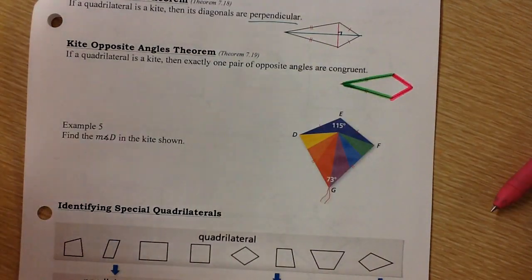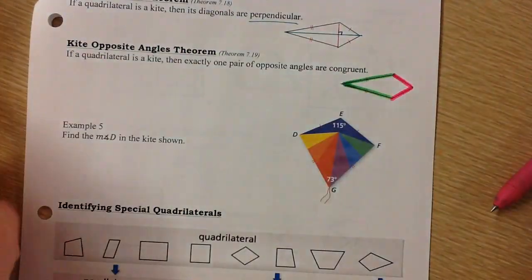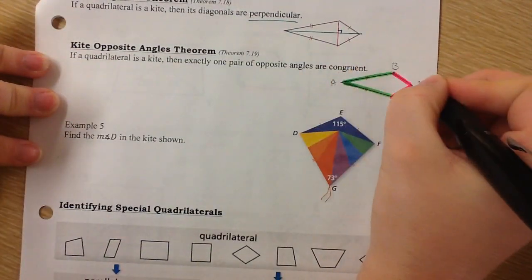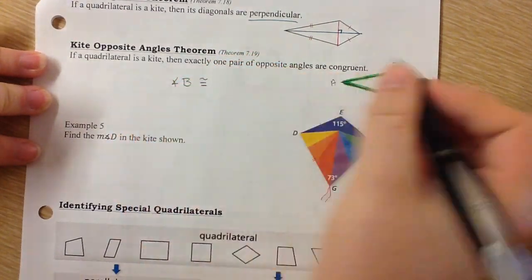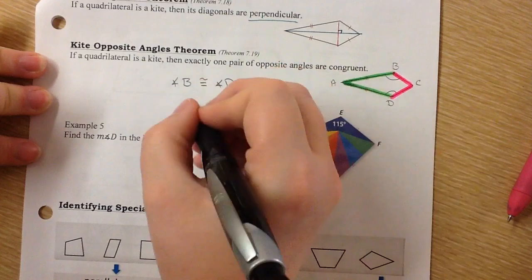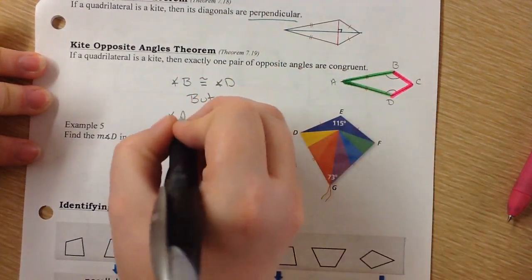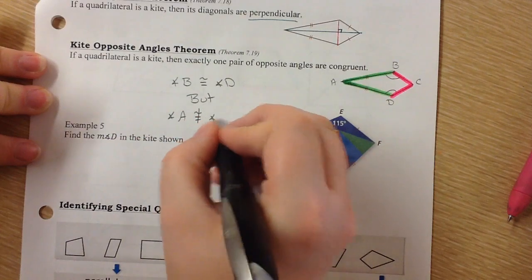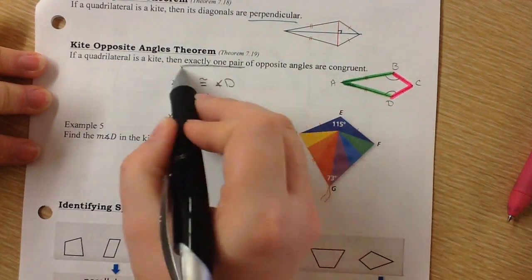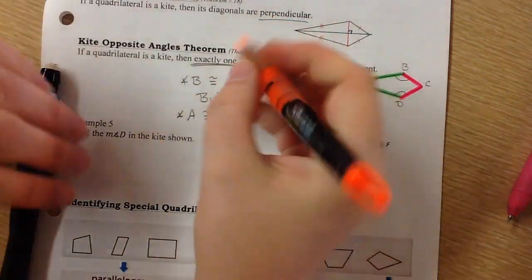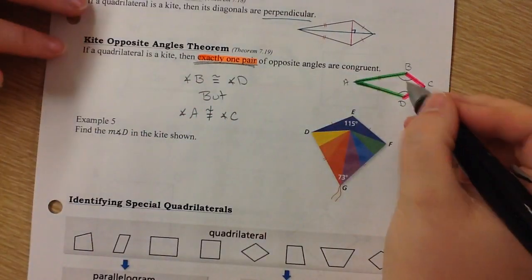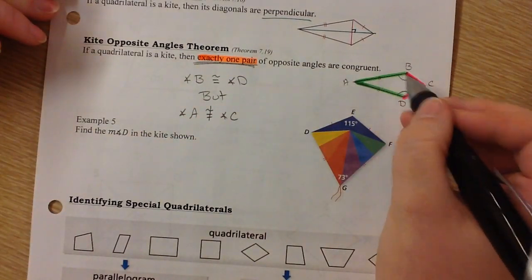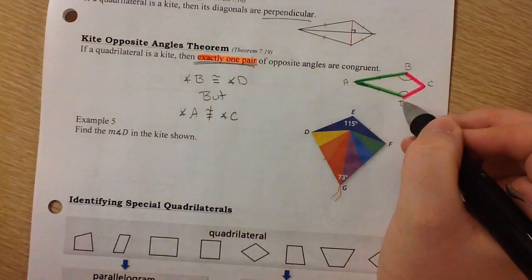Let's label these points A, B, C, D. Where the non-congruent sides meet are the congruent angles, meaning this angle here, angle B, would be congruent to angle D, but angle A is not congruent to angle C because it has exactly one pair of opposite angles congruent. Exactly one pair, meaning not all opposite angles are congruent, just the ones where the non-congruent sides meet. So where the green and the pink meet, and the green and the pink meet, those are our opposite angles that are congruent.